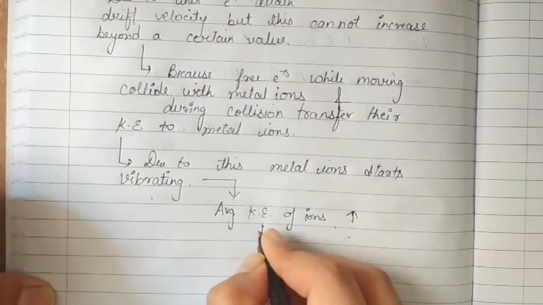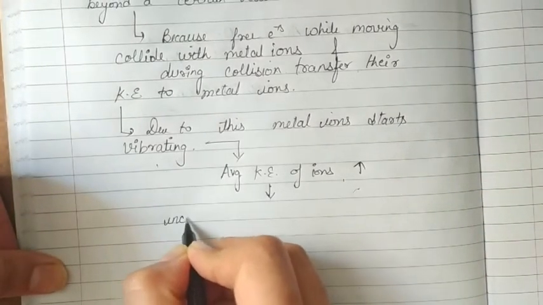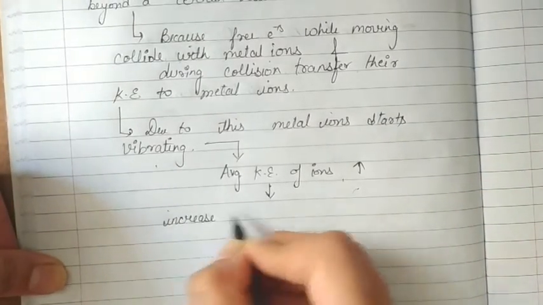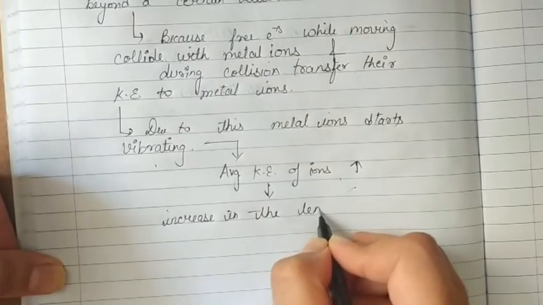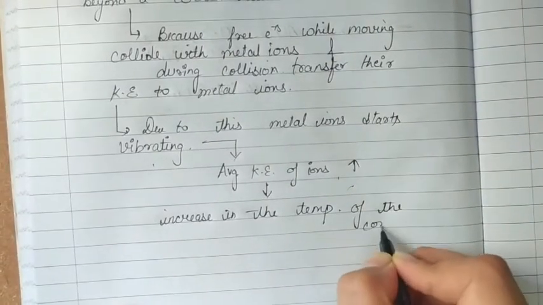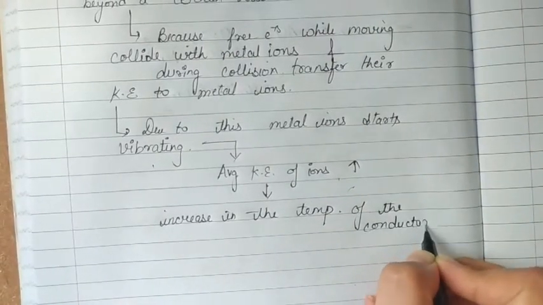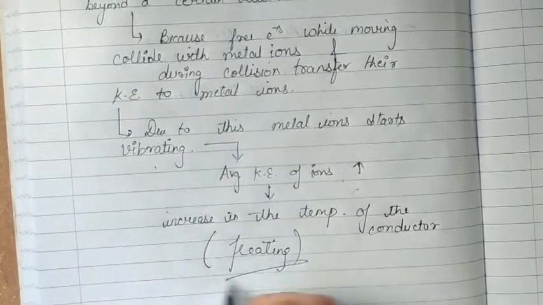Means because of this we will get increase in the temperature of the conductor. Now increase in the temperature of the conductor actually means heating.